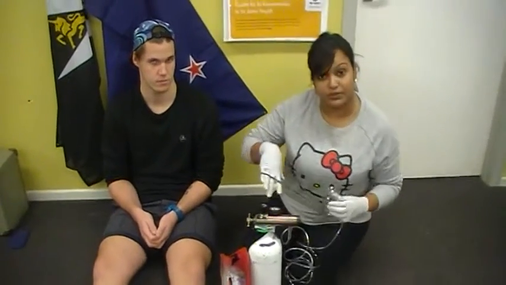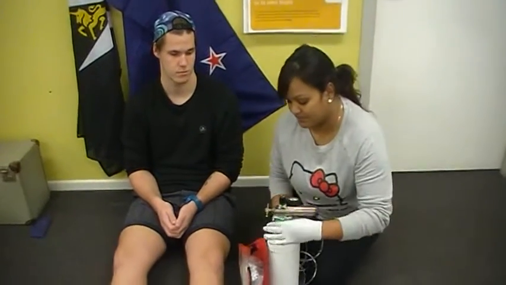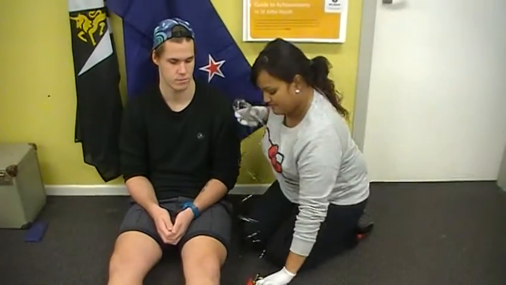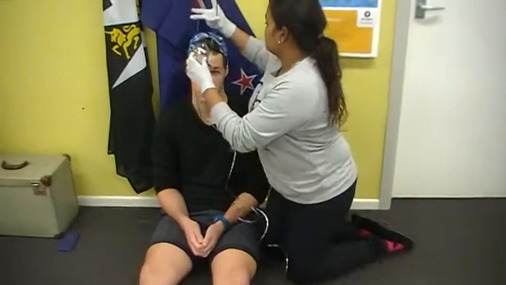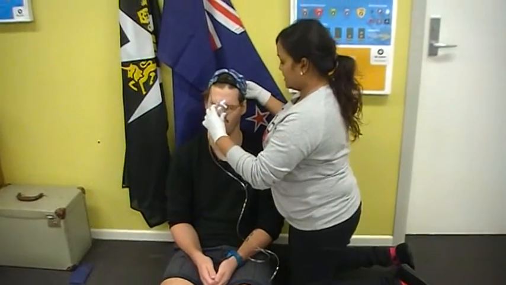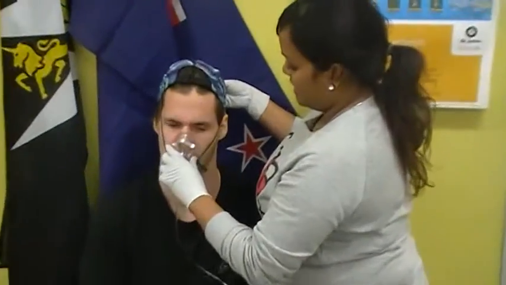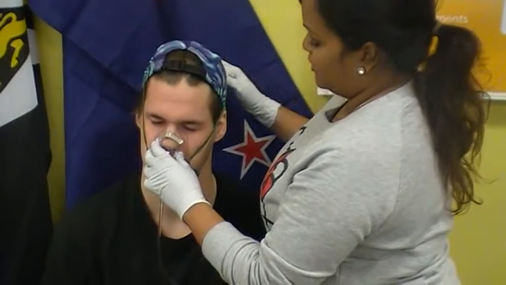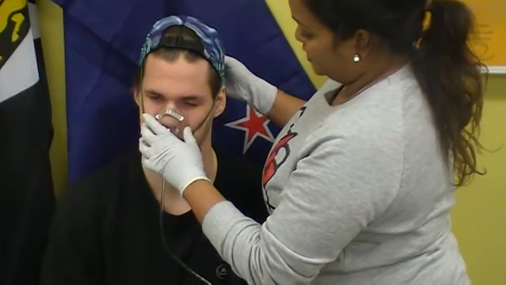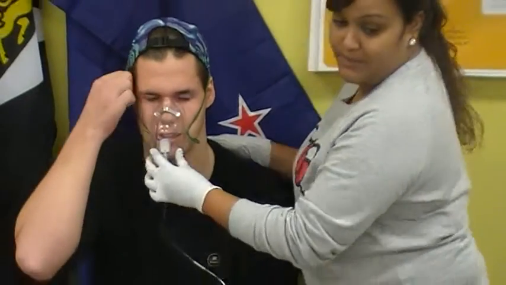And just put this onto the patient. Just lie this down. Making sure it's a snug fit, covering the mouth and the nose. And the patient can adjust this accordingly to make sure that it's a snug fit. You can do that.